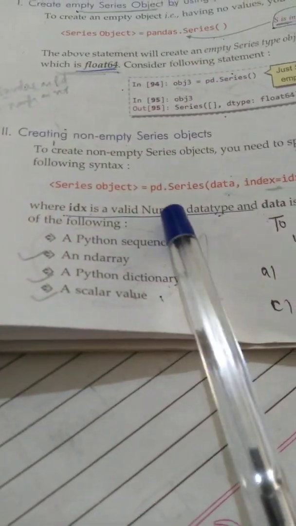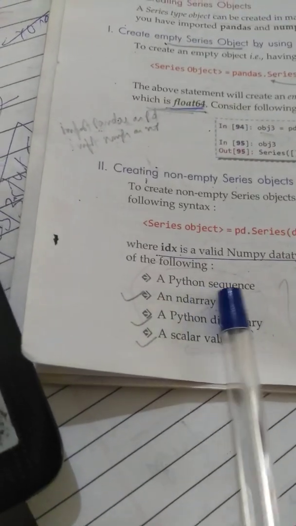I have told you how to create a non-empty Series object. We can pass a Python sequence, ndarray, Python dictionary, or scalar value. Here we have done how to pass a Python sequence to the Series function. I hope you have understood.